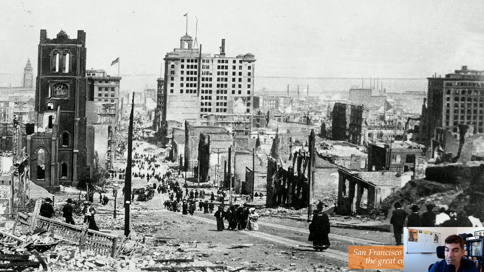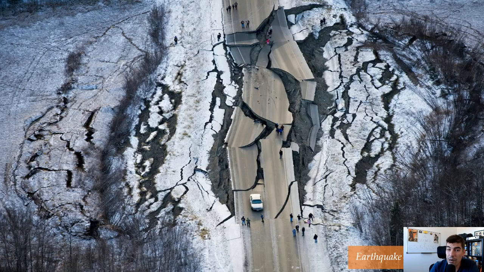And these are the results of an earthquake: total destruction. For example, this is a very famous earthquake, the 1906 earthquake in San Francisco in the USA. Or this is another earthquake from 2 years ago in Alaska. Look how it broke up all this road and the area nearby.